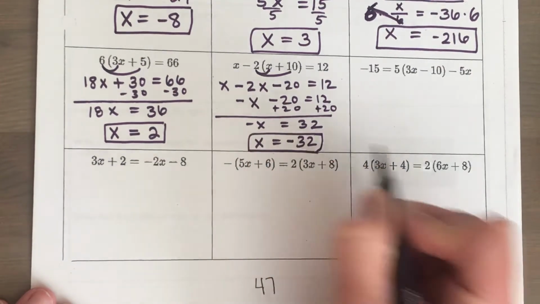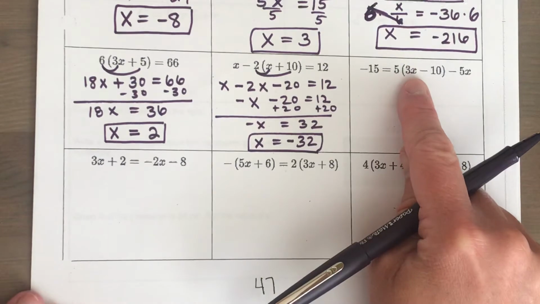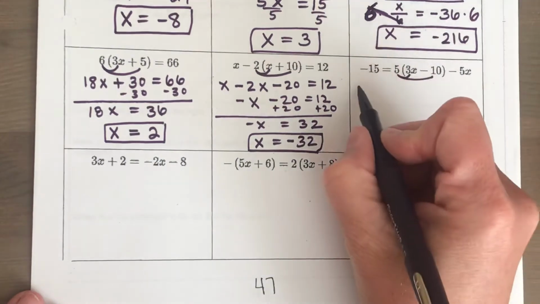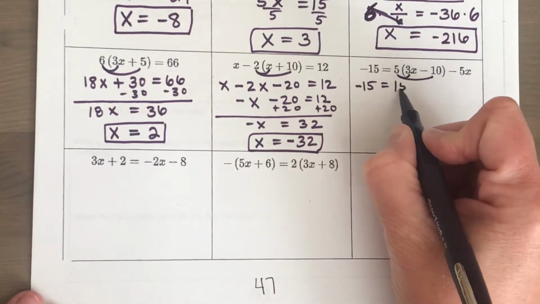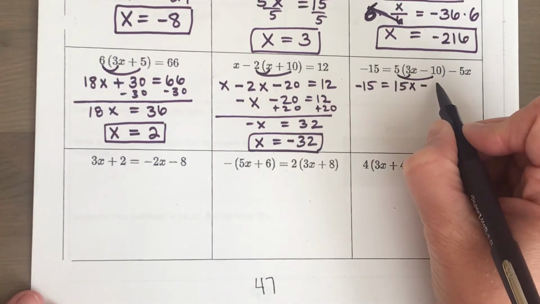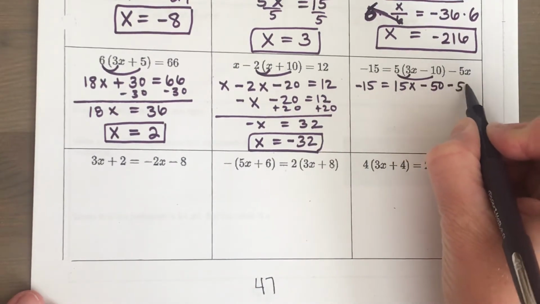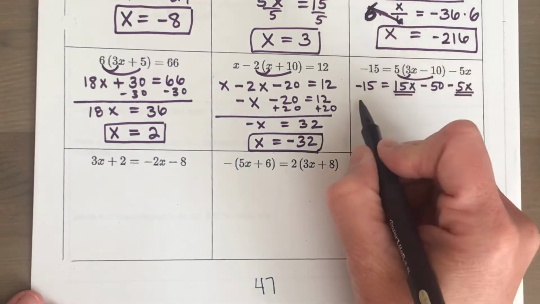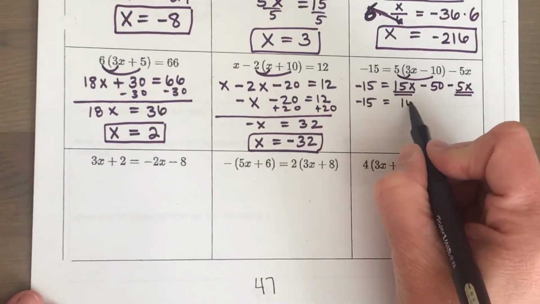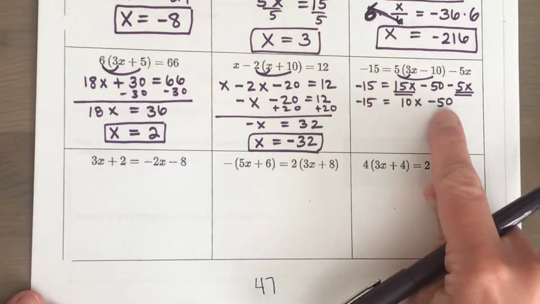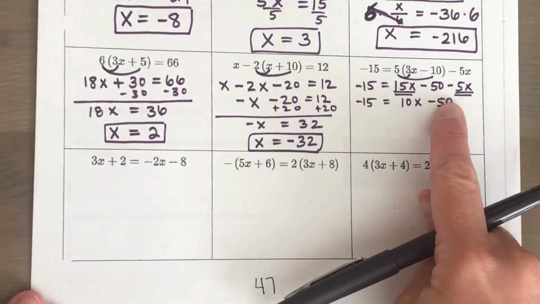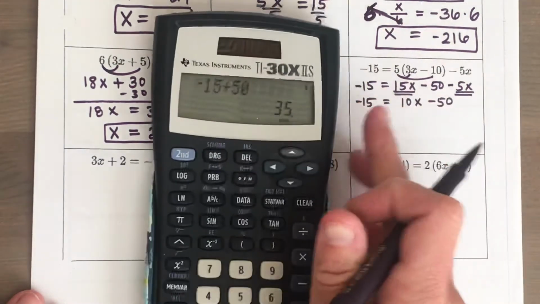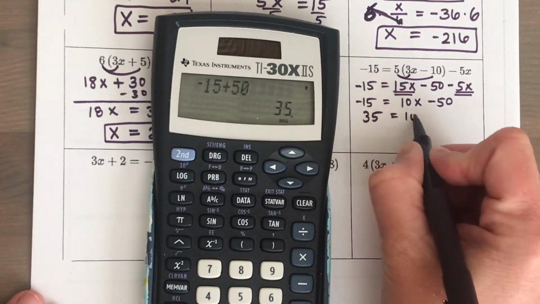for my solution. In this example over here, what I'm going to start with is multiplying my 5 to my group in parentheses. So I have negative 15 is equal to 15x minus 50 minus 5x. Now I'm going to combine my x terms together, 15x minus 5x. And that will be 10x, and minus 50 at the end. Now I'm going to add 50 to both sides. So I'm going to take negative 15 and add 50. So if I add 50 to this side, I'm going to get 35 is equal to 10x.